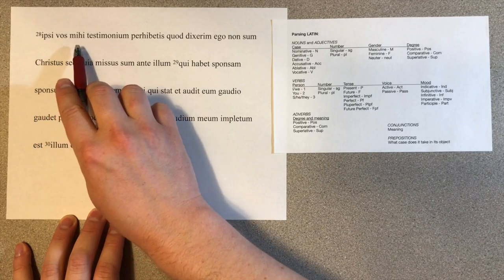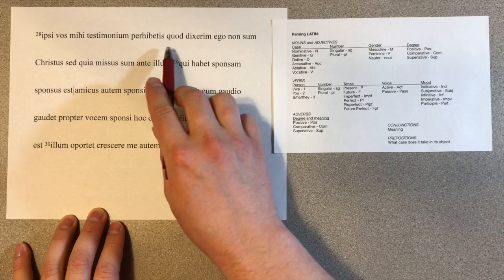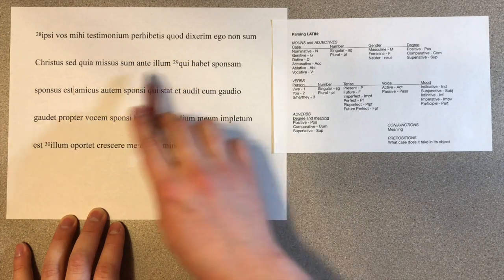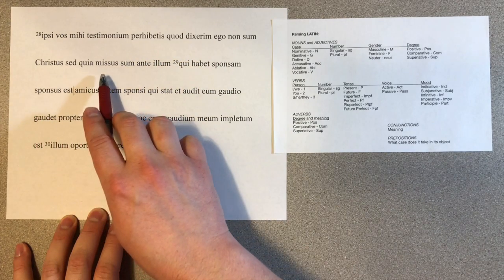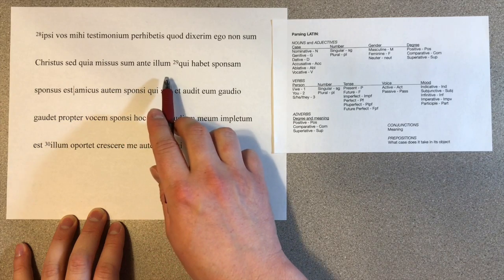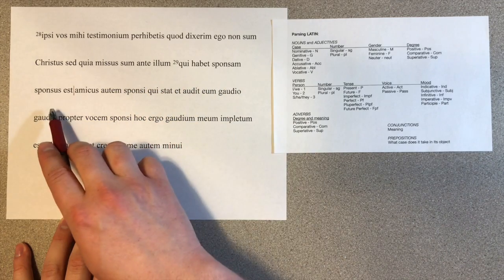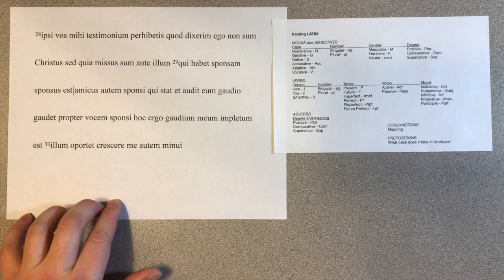Ipsi vos mihi testimonium parhebetis, quod dixerim ego non sum Christus, sed quia missus sum ante illum. Qui habet sponsam sponsus est, and that's as far as we're going to make it.